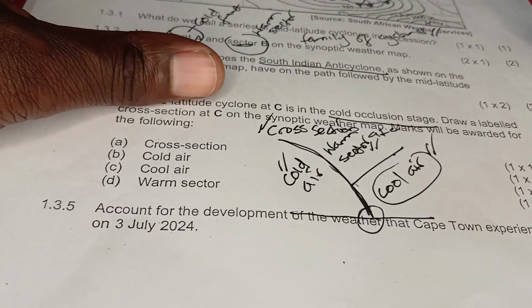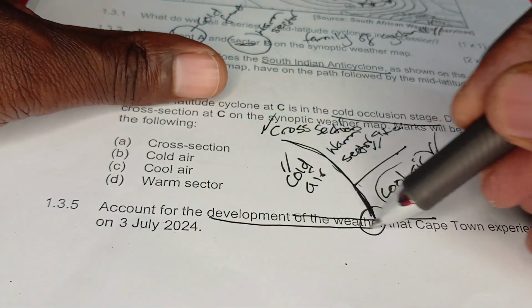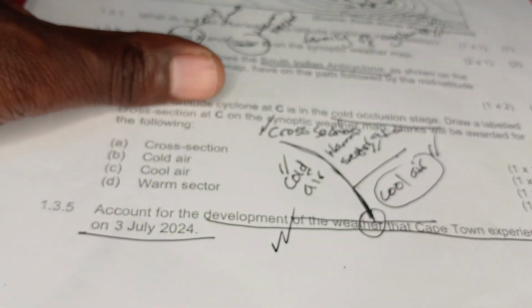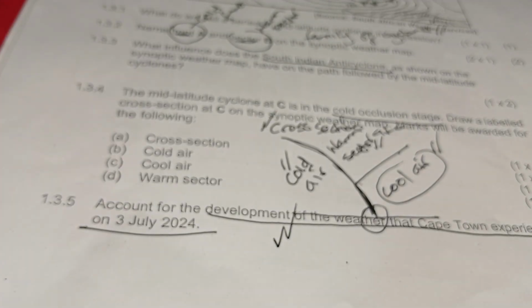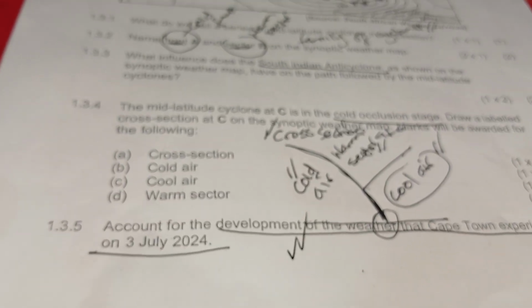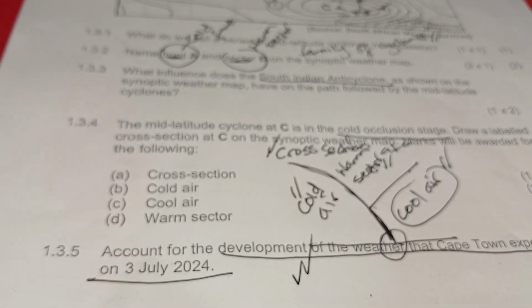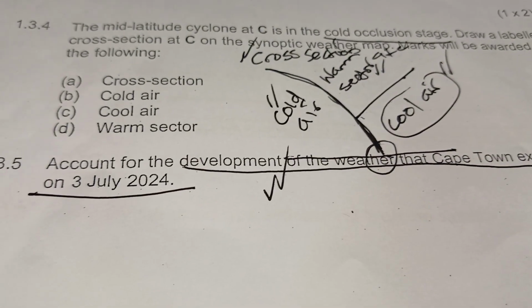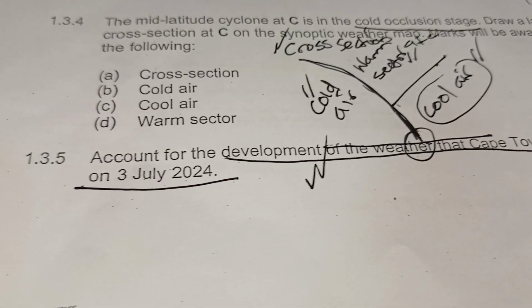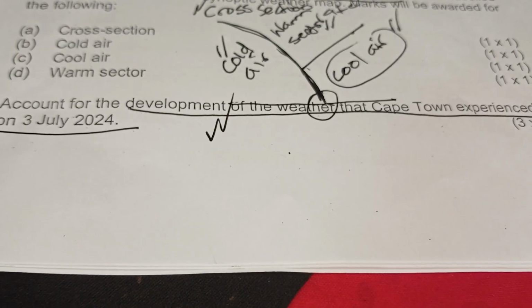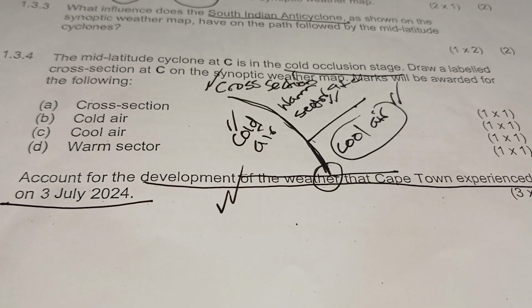It reads, account for the development of weather that Cape Town experienced on 3 July 2024. How do you account for that? What causes the floods? What caused the heavy rainfall? That's what you need to account for, because we are saying account for the development of the weather in Cape Town on 3 July 2024, the weather that was experienced during that time. How do you account for it now?